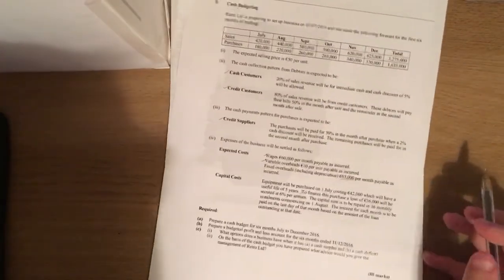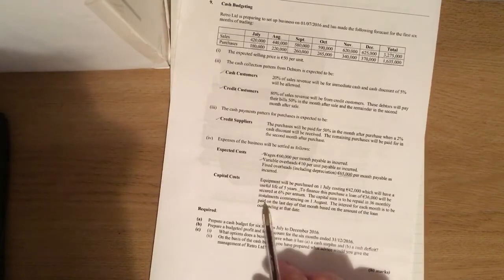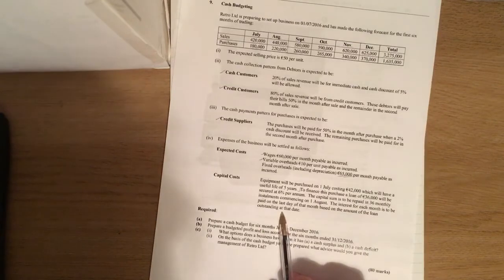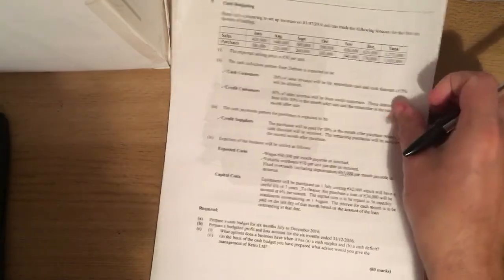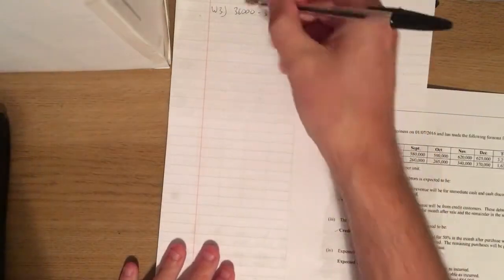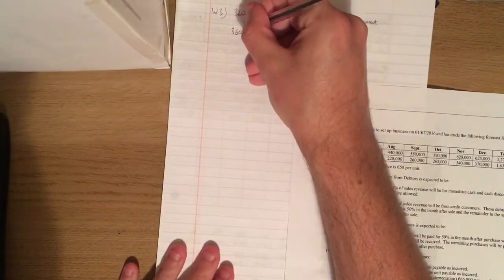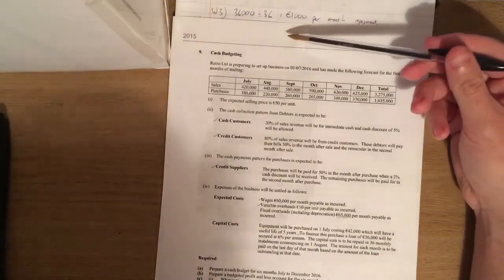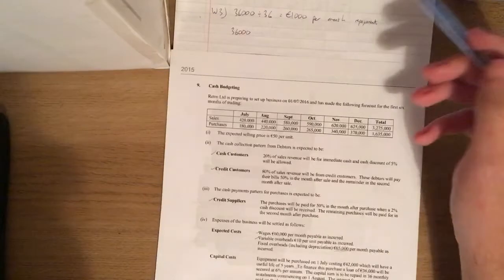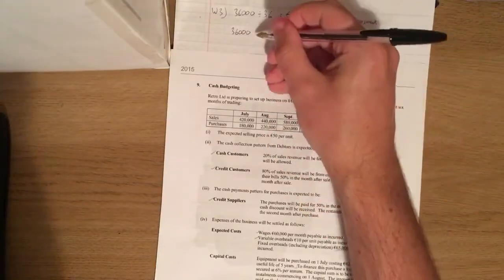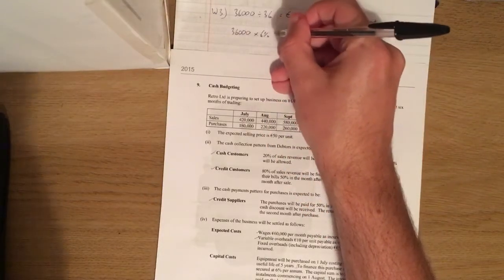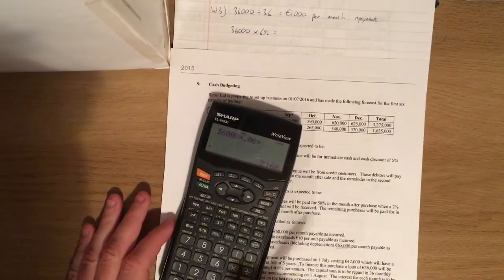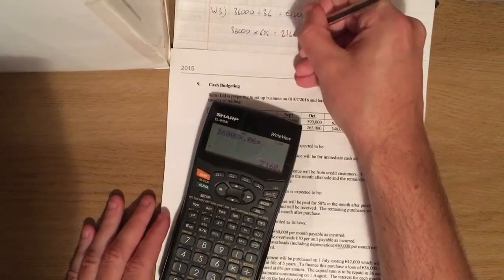The interest for each month is to be paid on the last day of the month, based on the amount of the loan outstanding at that date. So we received 36,000 in July. At the end of July, we haven't made any repayments, okay? So you don't start making repayments until August. So at the end of July, you owe 36,000. So 6% of that is 2,160 interest.